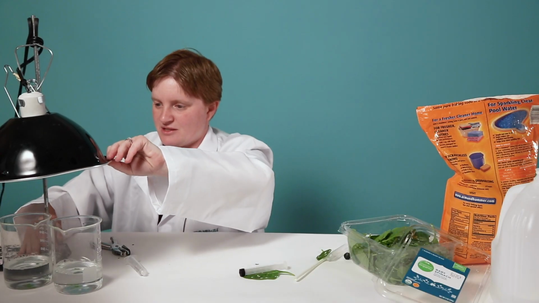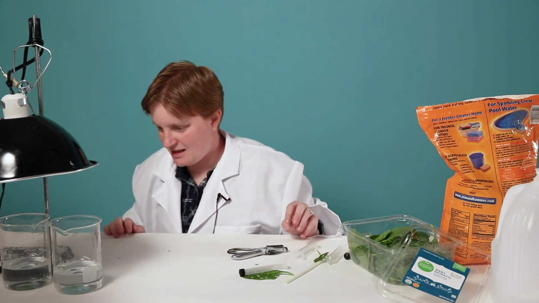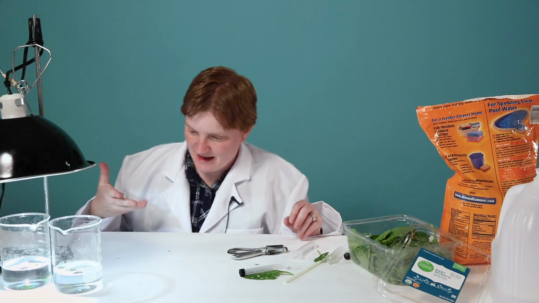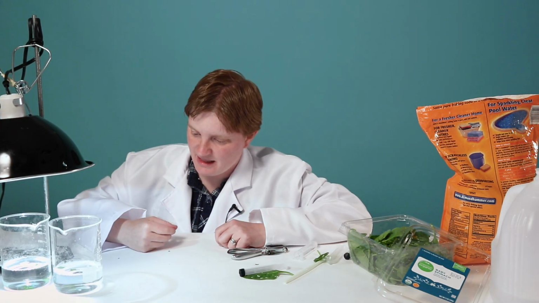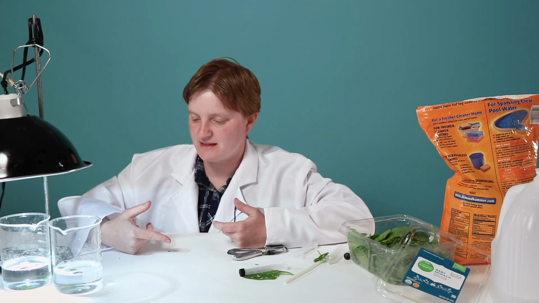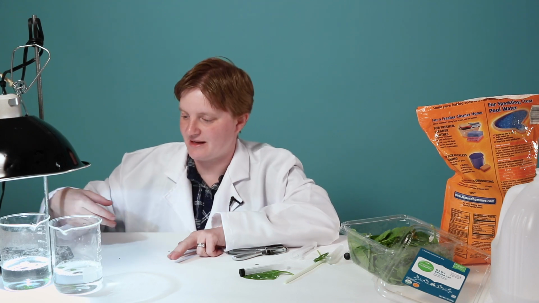And then from there, we put them under the light source. And we want them the exact same distance away from the lights so that they're getting equal sunlight, you could say. And this could take about 15 minutes. But what's going to happen is now the plants are going to start doing photosynthesis if they have their carbon source and their water source and their sunlight.